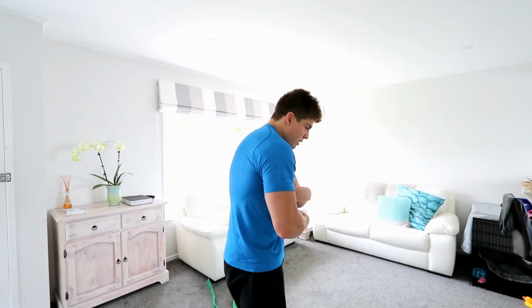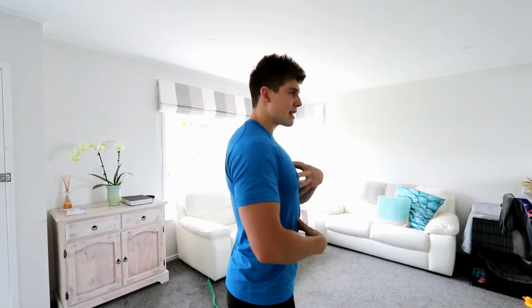So when we're in this position, we want to focus on mobilizing the posterior chain. So what I mean by that, glutes, hamstrings, all that area we want to loosen off to take the pressure off the lower back and get us into a better postural position to be performing big lifts like deadlifts and squats and all that type of stuff.